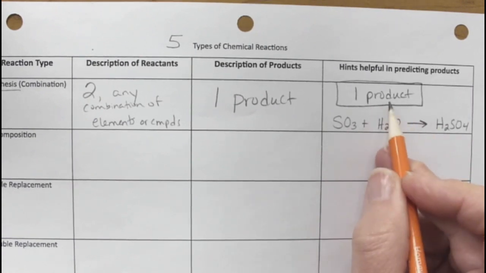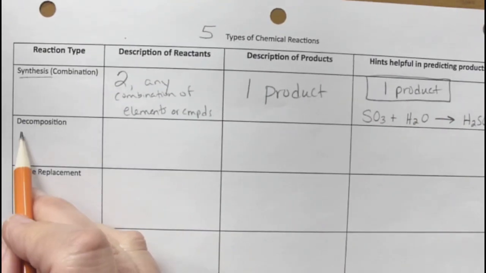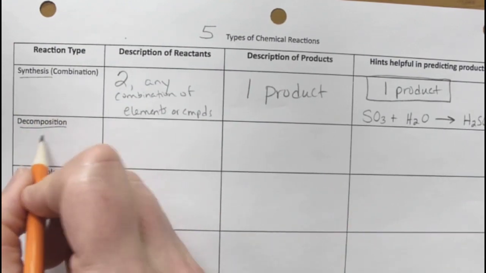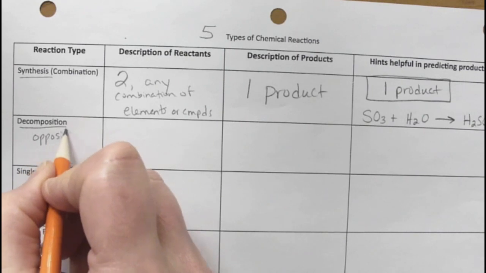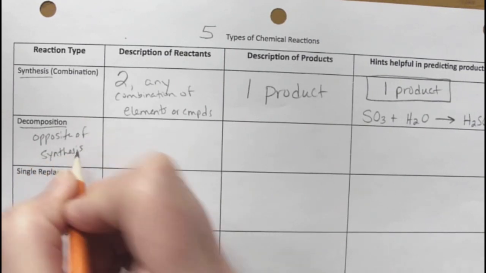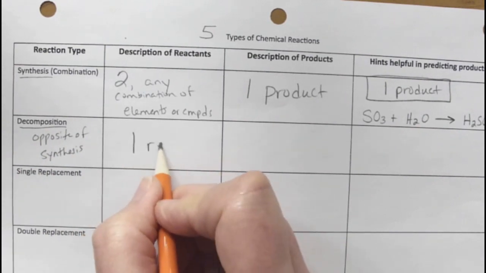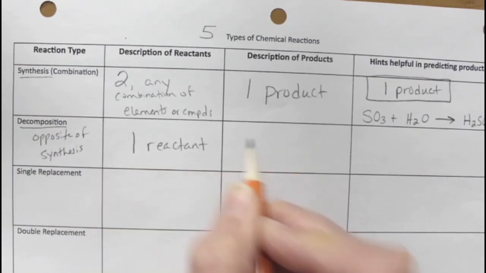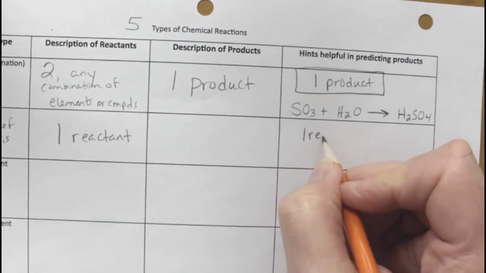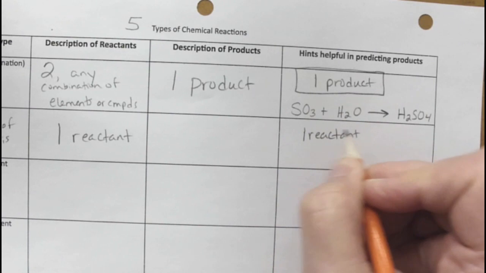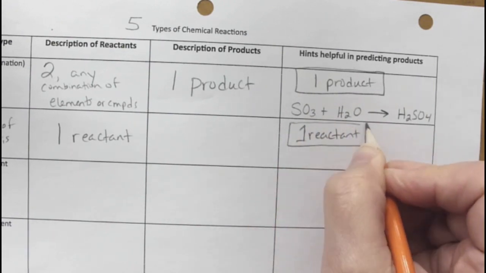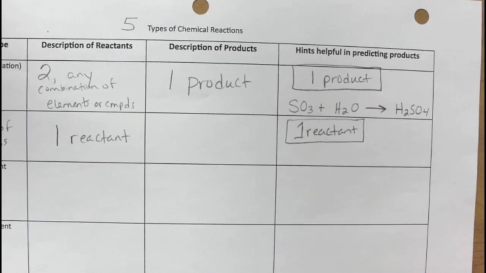That's our hint. Okay, the next kind, decomposition, it's going to be the opposite. The opposite of synthesis. So the way to recognize decomposition is there's only 1 reactant. That's what's going to go over here in our hint. Any reaction you see where there's just 1 reactant, it's going to be decomposition.